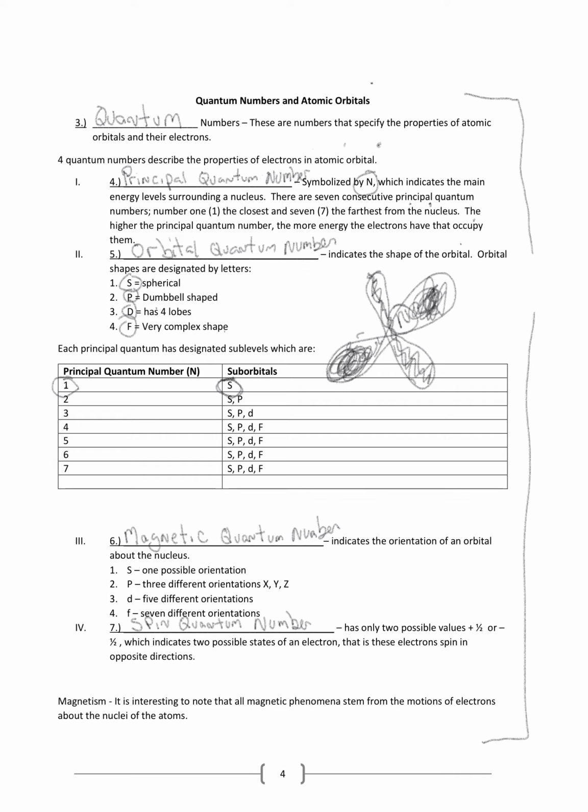But if you look at the second principal quantum number, you'll find 2 suborbitals, an s and a p. And then the third one, you'll find s, p, and d. The fourth one, you'll find s, p, d, and f. In the fifth one, you find s, p, d, and f, s, p, d, f in the 6th, and s, p, d, f in the 7th.